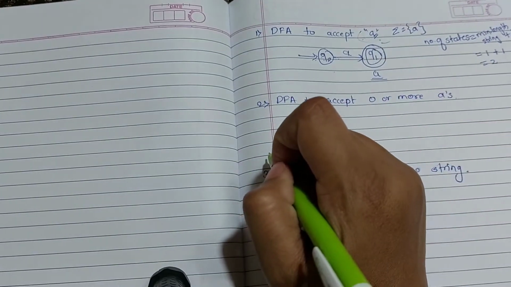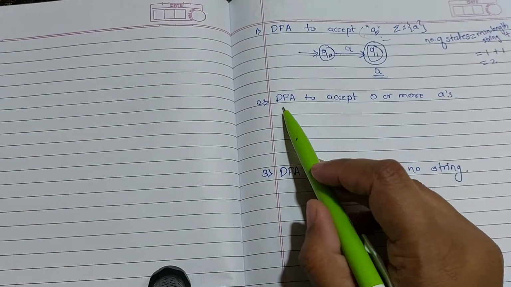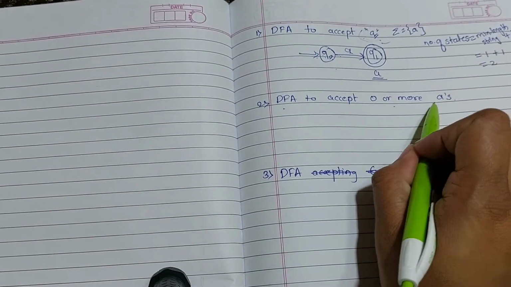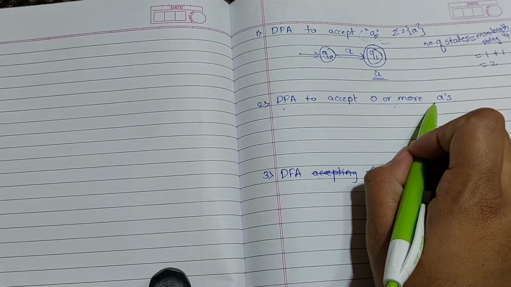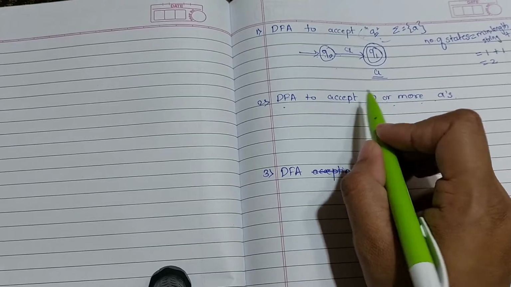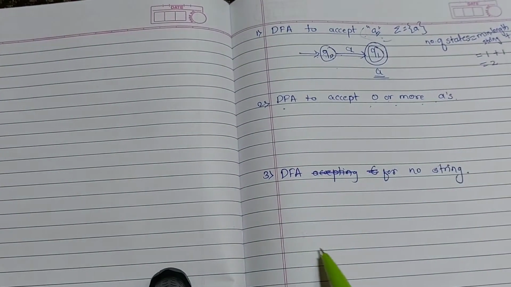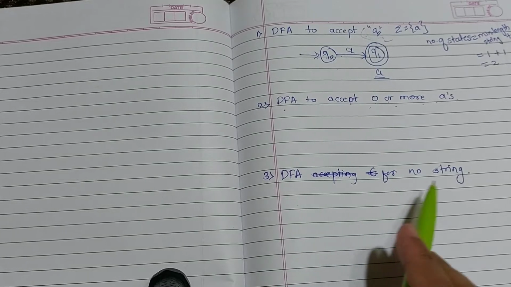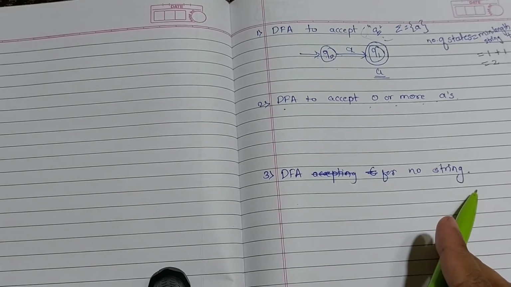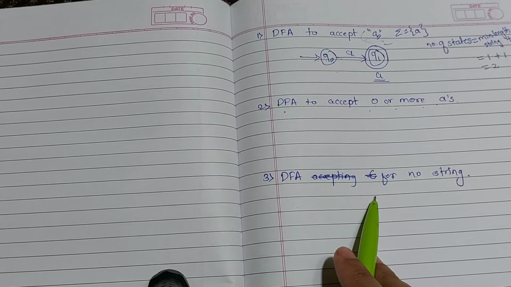so the string a is acceptable over this DFA. Now check the next problem, DFA to accept 0 or more a's. Here we can have any number of a's starting from 0. Before solving this problem, first we'll go for DFA for no string, that means the zero length string. For this we'll draw the DFA first.